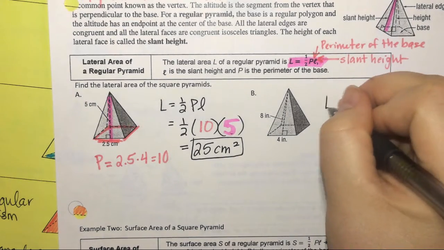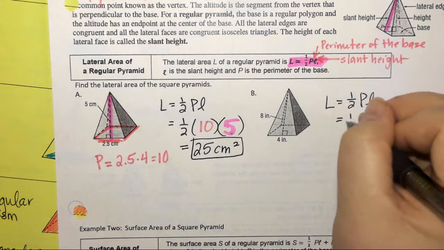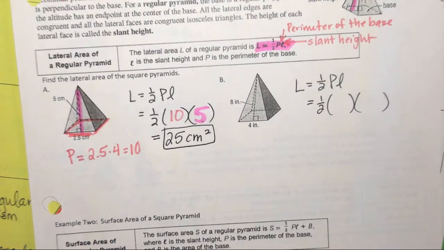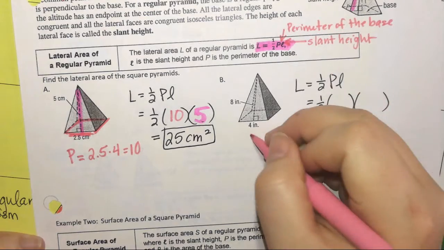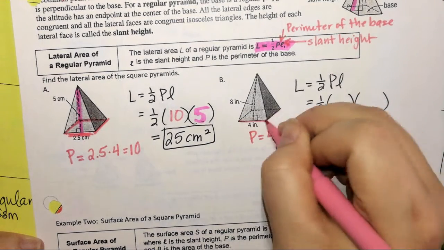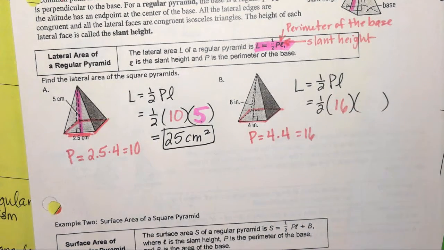The next one is very similar. So 1/2 PL, I need to know the perimeter of my base. It is 16 because it's a square base. So 4 times 4, 4 plus 4 plus 4 plus 4, that is 16. And then what number should I plug in for my slant height?